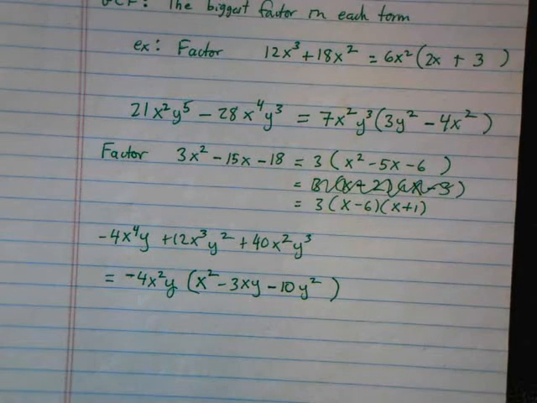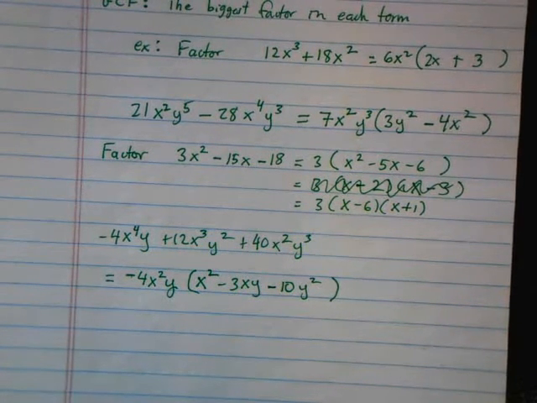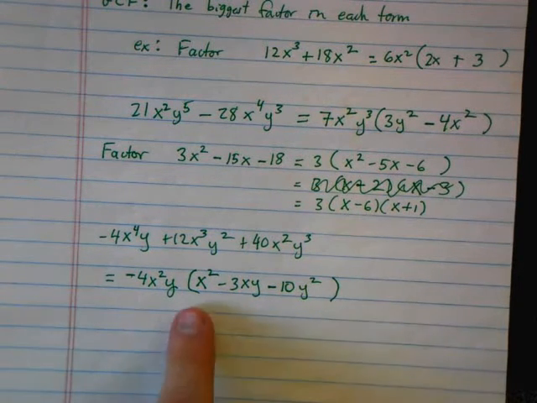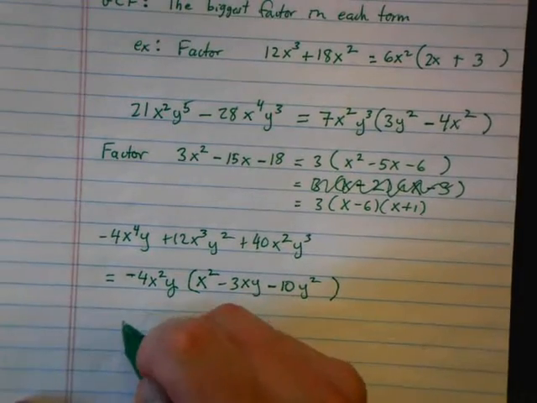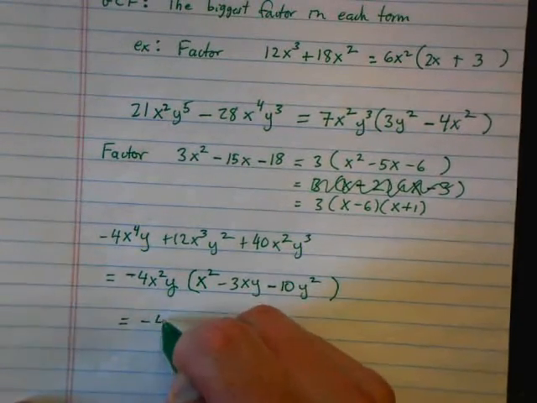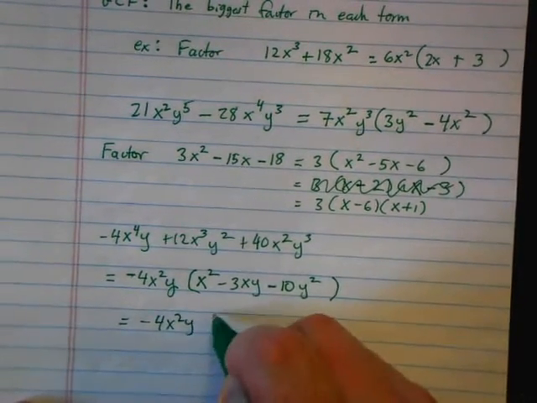Okay, so that can be very helpful. Sometimes it's very helpful to make your GCF a negative number. And I think this is a good example of that. Because now I think it's pretty easy to factor the rest of this. Final answer looks like negative 4x squared y.